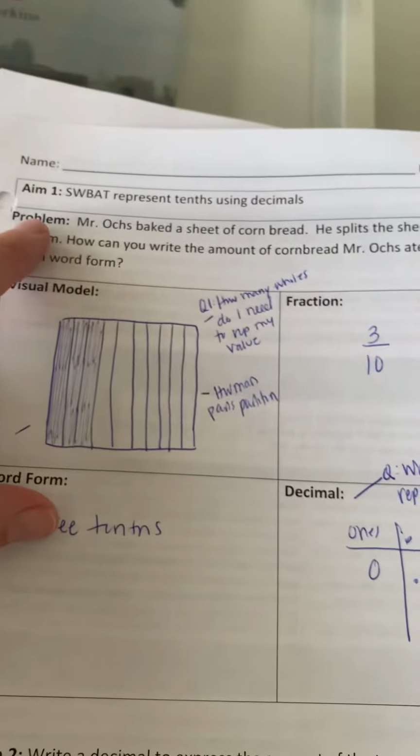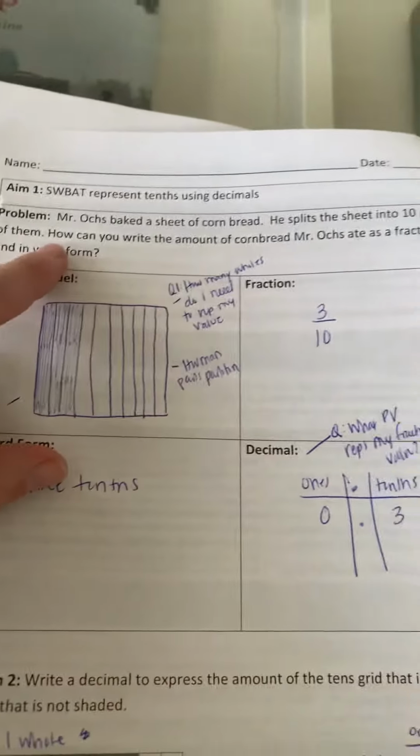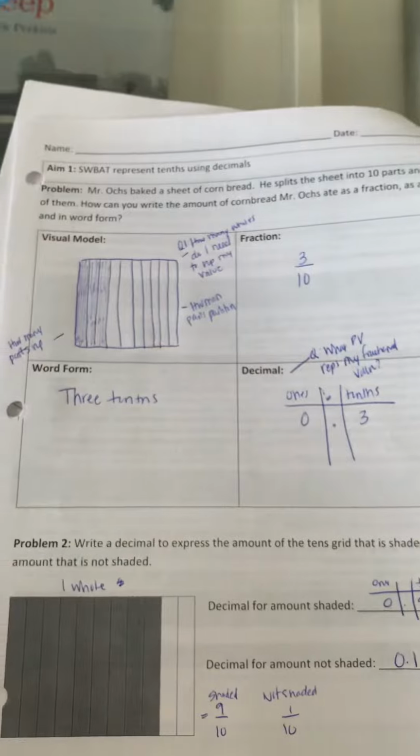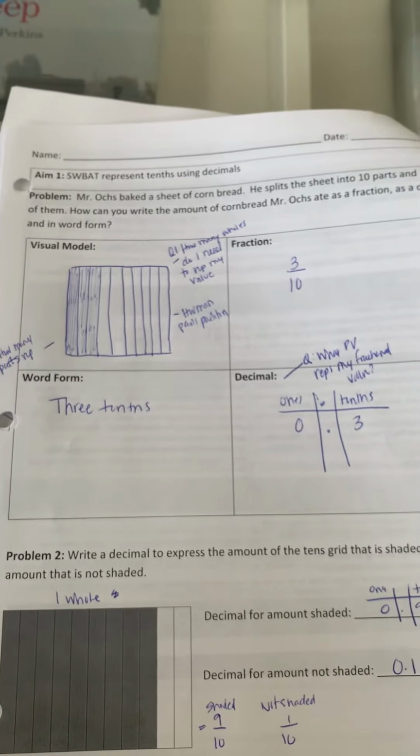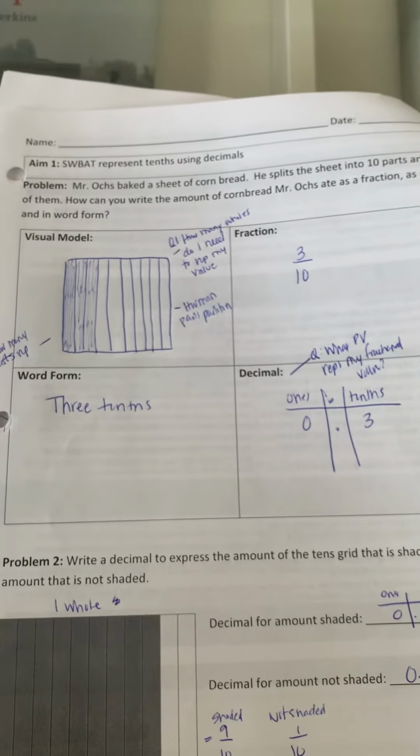So today, I first went through that sequence of questions. How many wholes do I need? So this is Mr. Oaks baking a pan of cornbread. He splits the sheet into 10 parts, eats 3 of them. How can you write the amount of cornbread Mr. Oaks ate as a fraction, decimal, and word form?